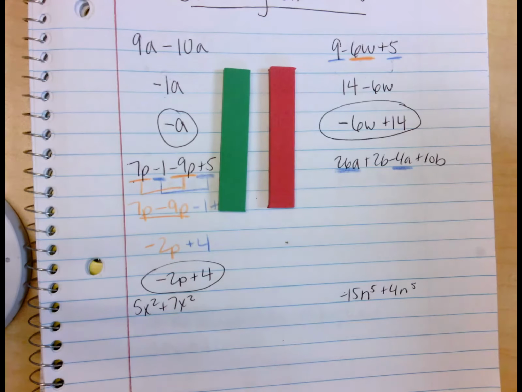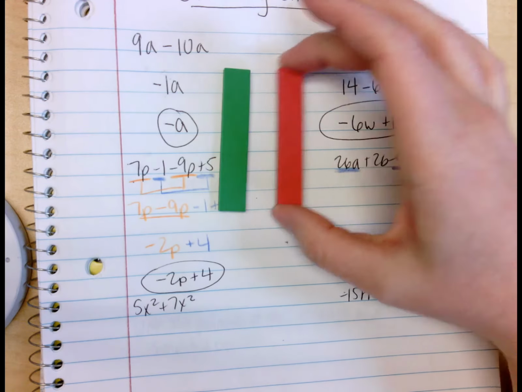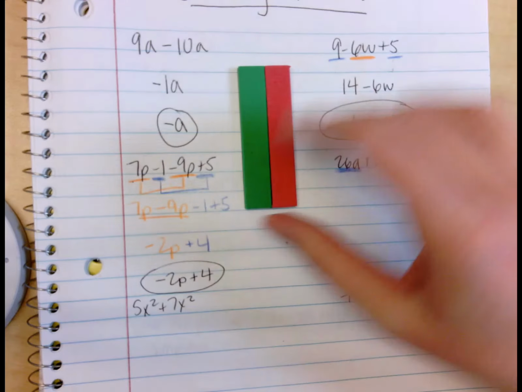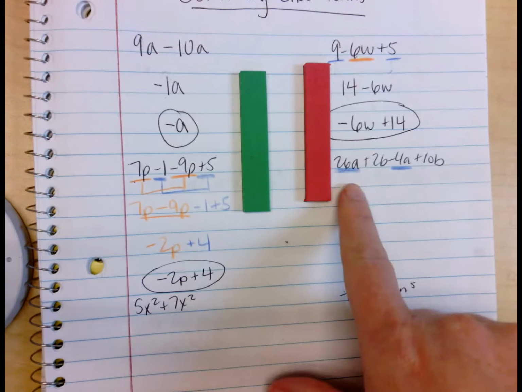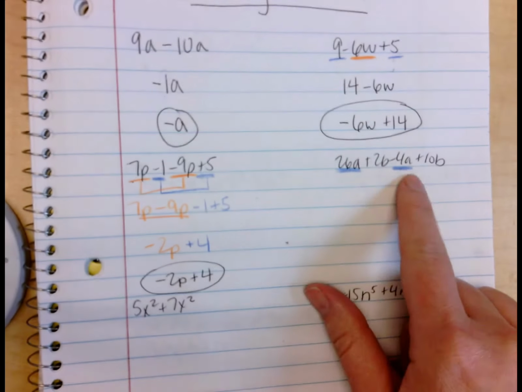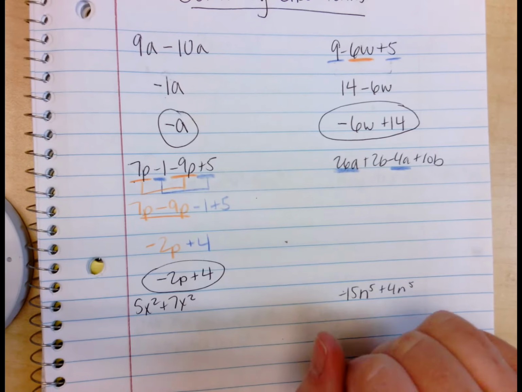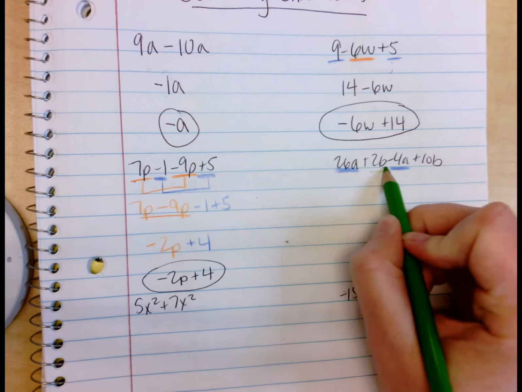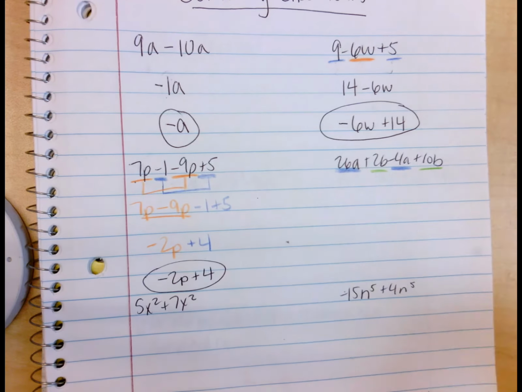In a previous video I ran out of the same color, so it didn't matter at the time, but now this would matter. Now I can see that a red and a green are not the same, so they cannot be combined. So you want to be careful about this. The A's cannot be added to the B's. They have to only be added to themselves because they are like terms. So I'm going to color the B's in green.